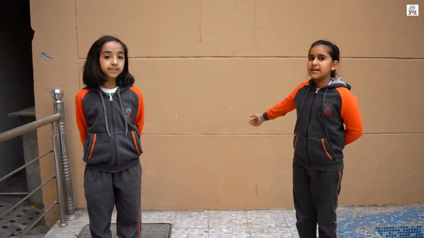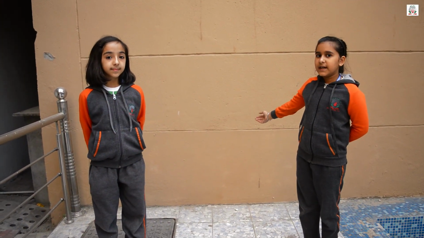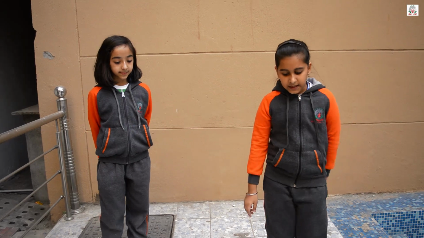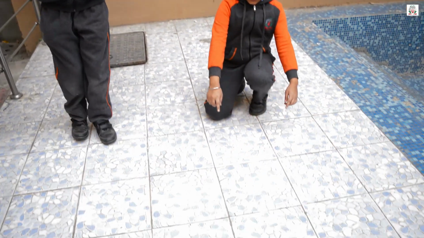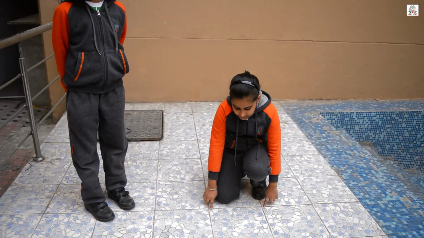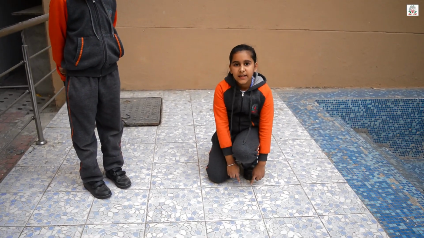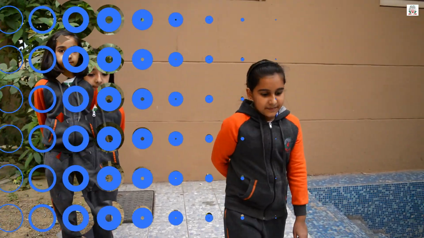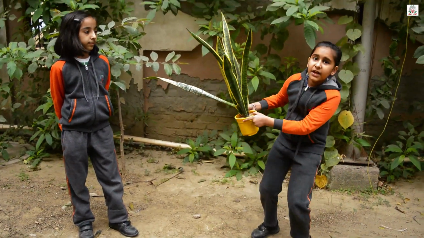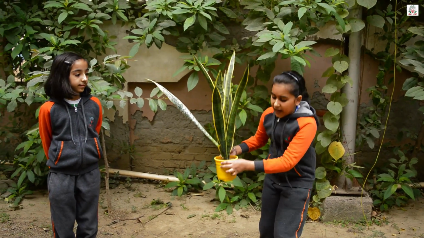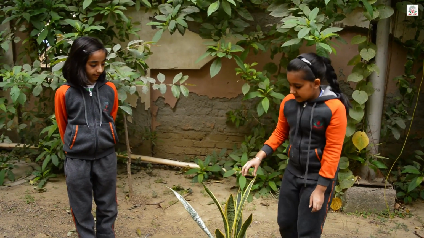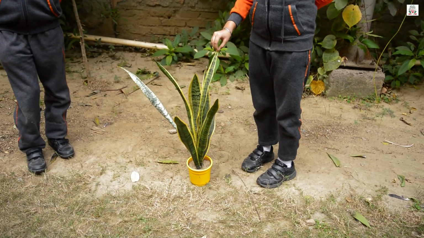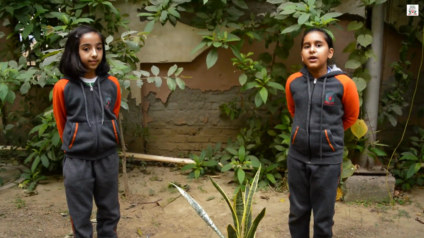To paint this wall, we need to take its area. And to do the flooring with these tiles, we also need to calculate its area by taking the length and breadth. If we paint this pot, we need its area, and if we plant this sapling in this pot, we need to take its volume.